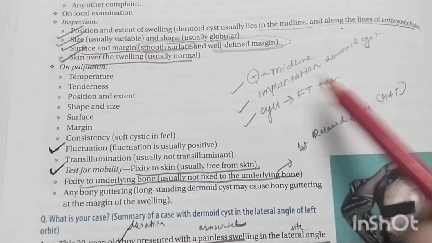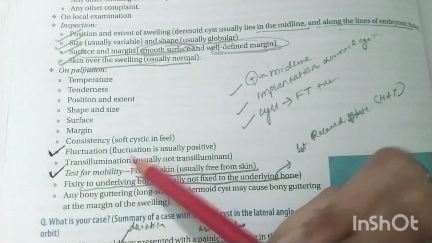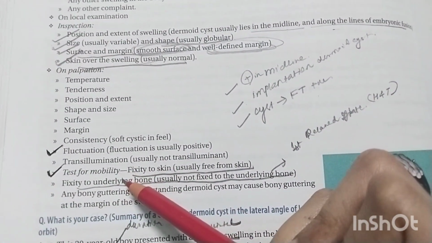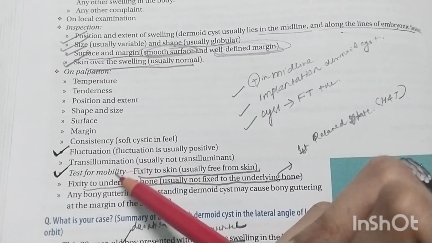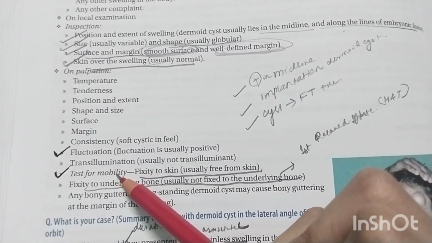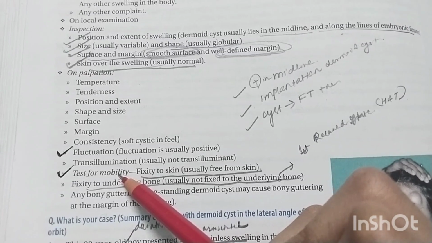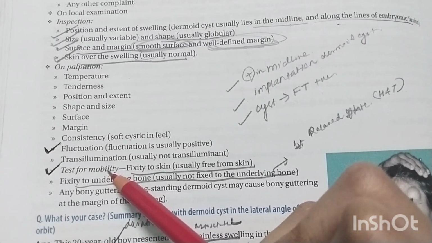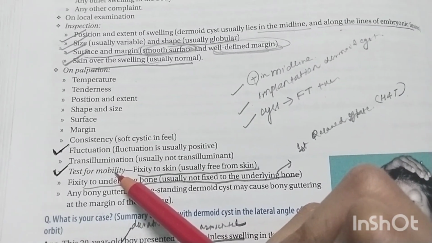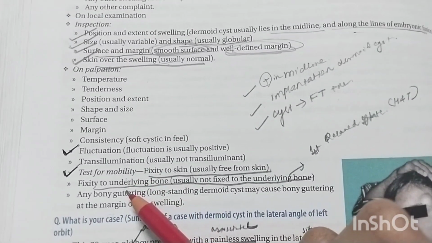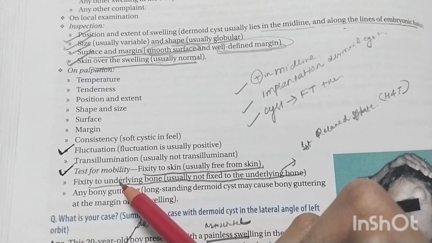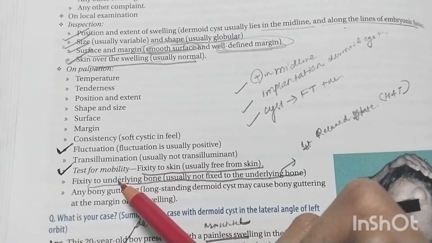Okay, as a doctor, what will you see? As a doctor, you will do fluctuation test, trans-illumination test, and test for mobility and fixity to the underlying structures. The fluctuation test क्या होगा? Usually positive है. Trans-illumination test negative होता है. Test for mobility, so it is fixity to the skin. Negative. क्योंकि dermoid cyst तो skin के साथ fixity होता ही नहीं है ना. Dermoid cyst तो तुम्हारा skin के below होता है. So fixity to the skin is negative. And test for the underlying structures, तो ये भी negative होता है because dermoid cyst bone के साथ या muscle के साथ fix नहीं होता.